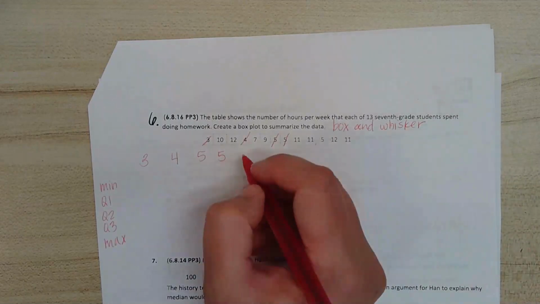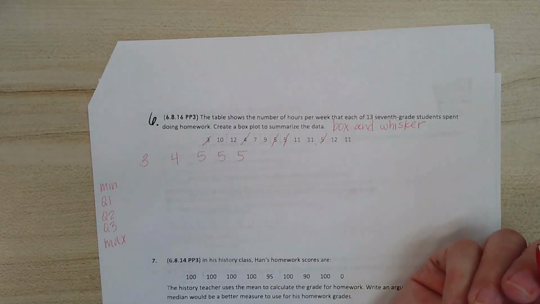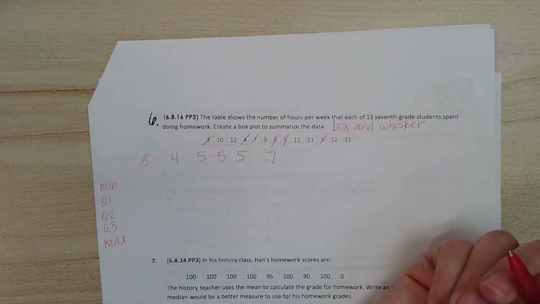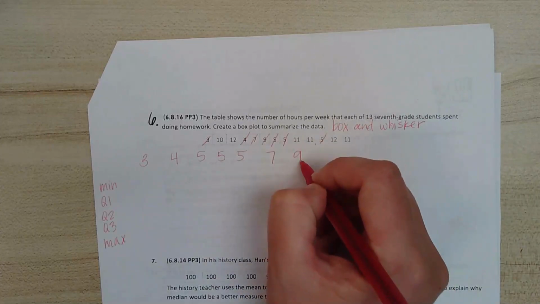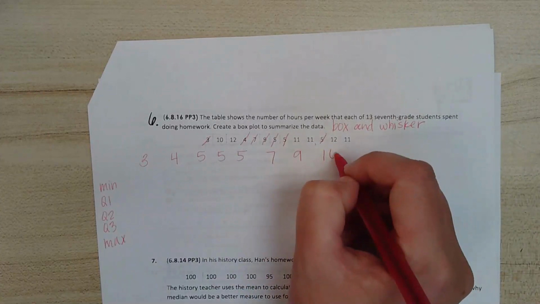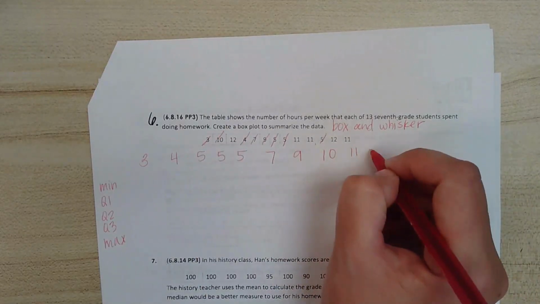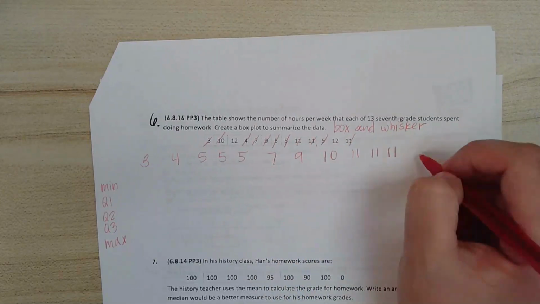There's actually another 5. Alright, there's not a 6. I got one 7, I believe. No 8s. One 9. One 10. Three 11s. And two 12s.